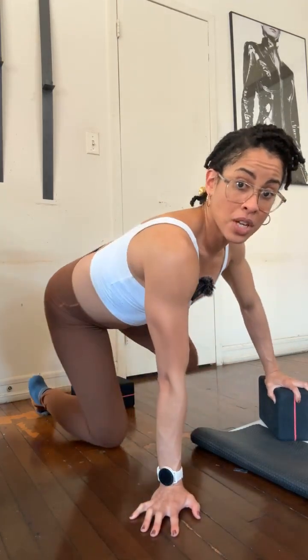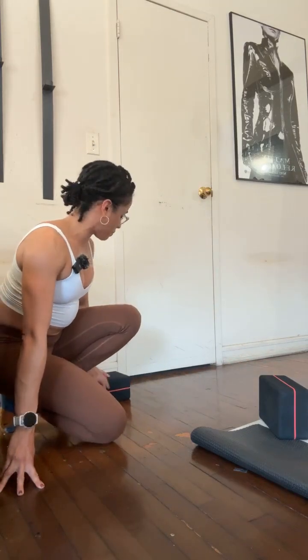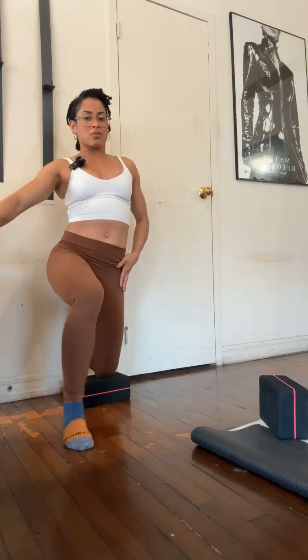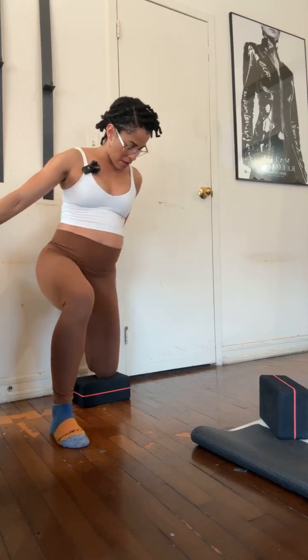All right, everyone. So if you want to join, I suggest blocks, but if you don't have blocks, you most certainly can be creative with your props. Knee on the block, foot on the wall. I'm going to place my block a little closer. Step forward and try to get that hip as forward as you can. And try to get your back as close to the wall as you can. And again, if this is not comfortable for you, I would suggest you do this on the couch.